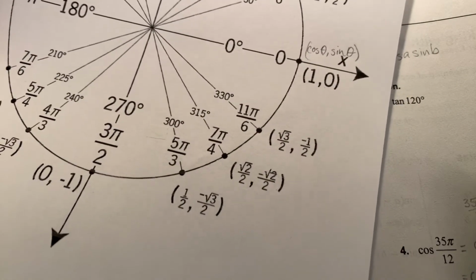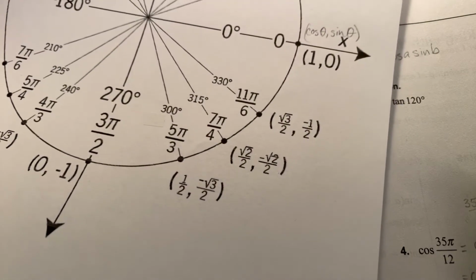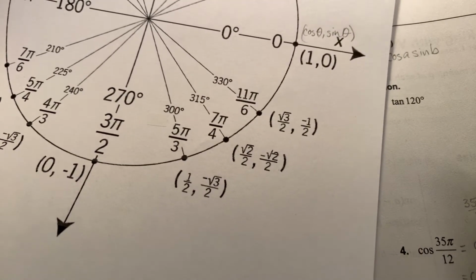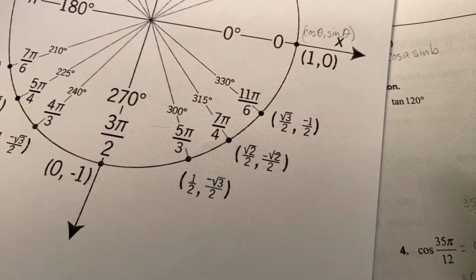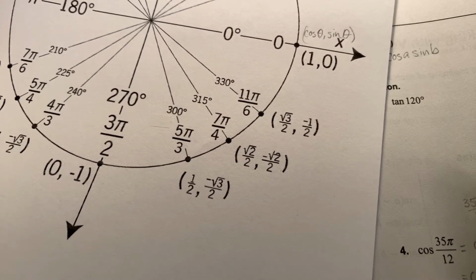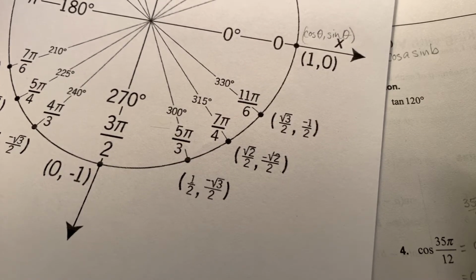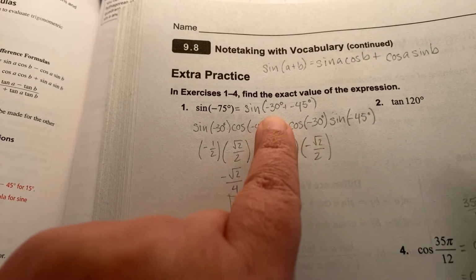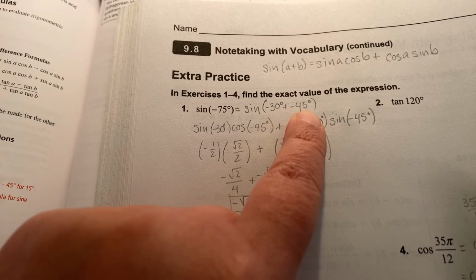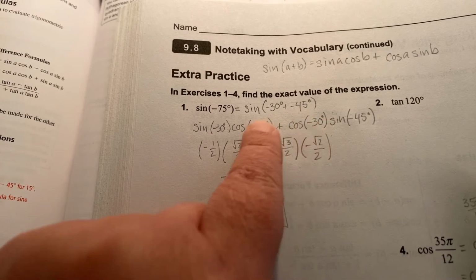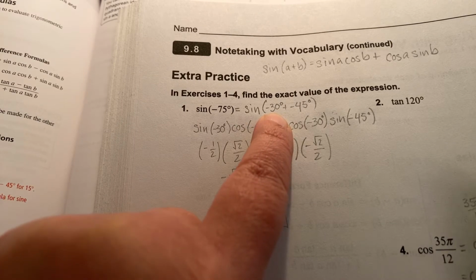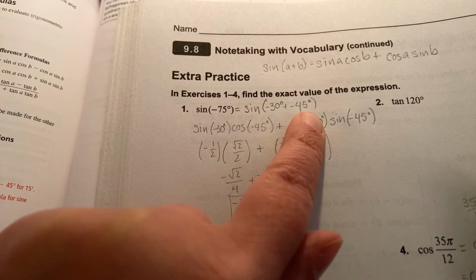Negative 75, I don't see it. I see a 330, which would be a negative 30 degrees. 315, which would be negative 45 degrees. Wait a second. Negative 30 plus negative 45. That equals negative 75. So let's use that. Negative 30 degrees plus negative 45 degrees is equal to negative 75. And so negative 30 will be my A, negative 45 will be my B.